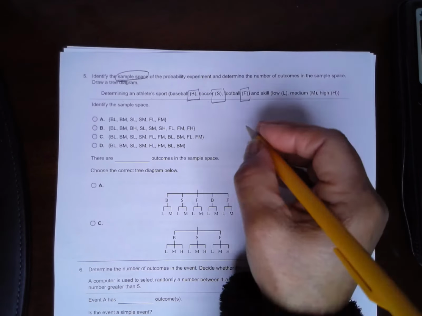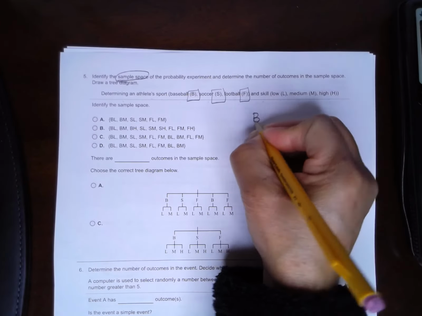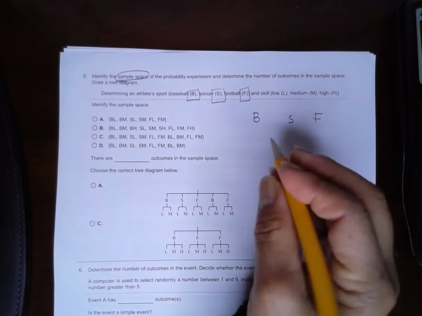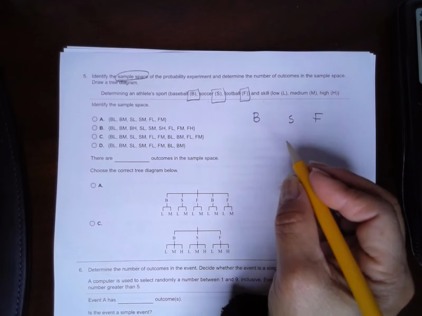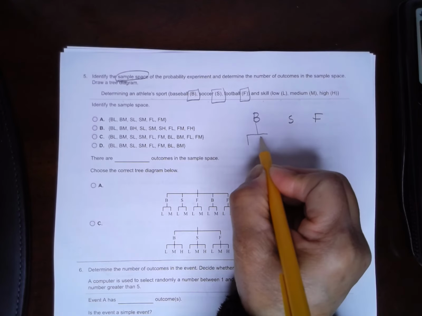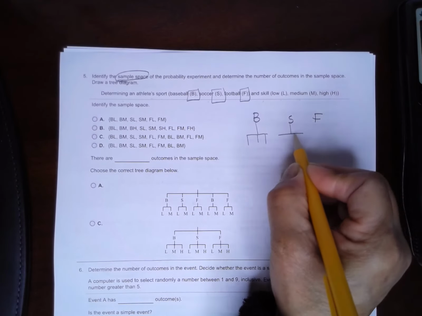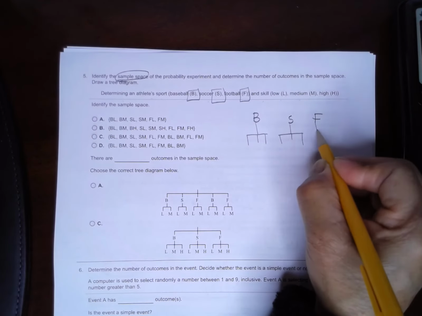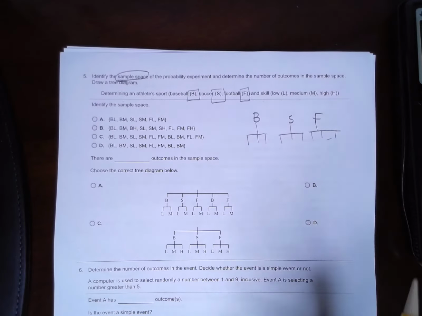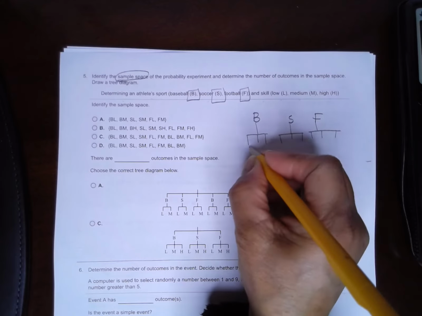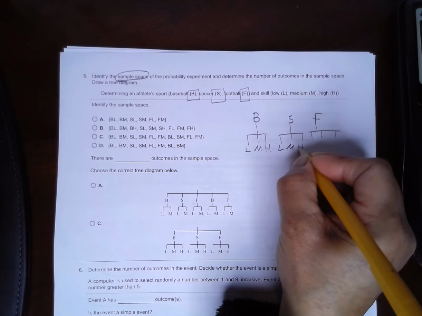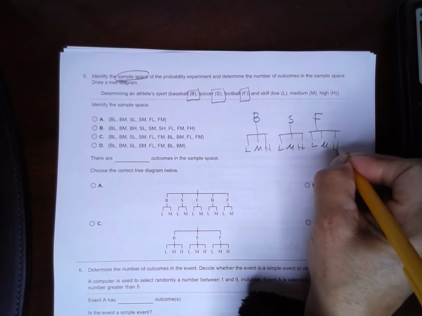So we use the letters B for baseball, S for soccer, and F for football. Each one of them has 3 levels of skills. So each one of these is going to have 3 levels. We're doing this chart to help you. This is called a tree. So the skills are low, medium, or high, low, medium, or high, low, medium, or high.